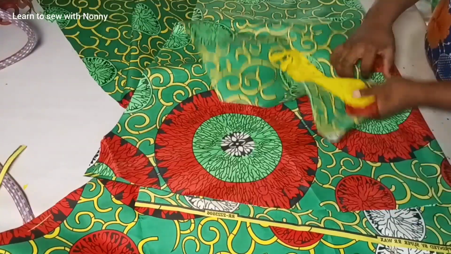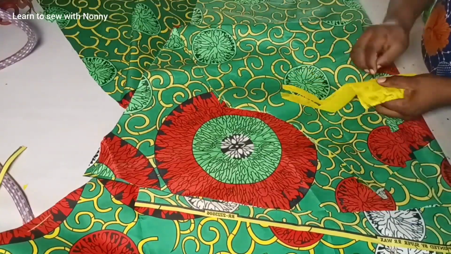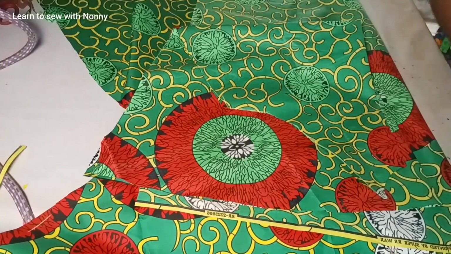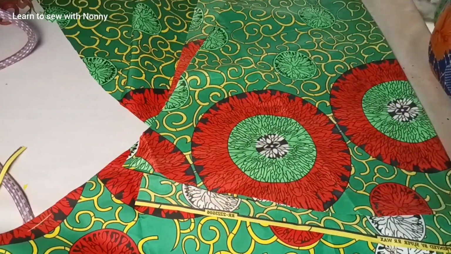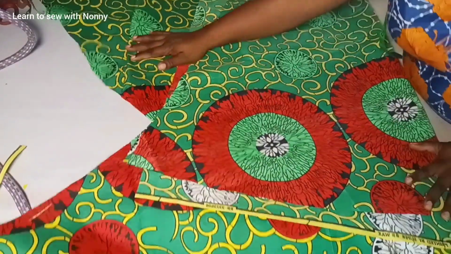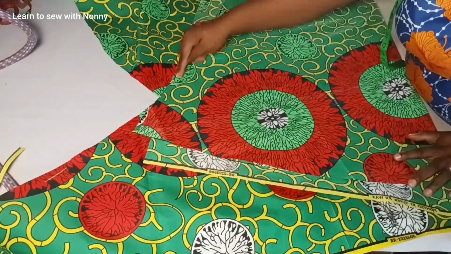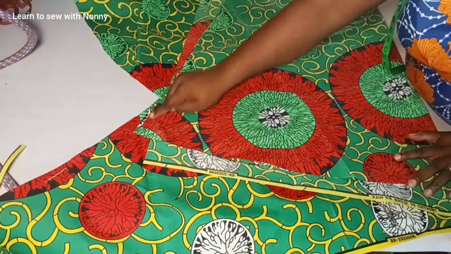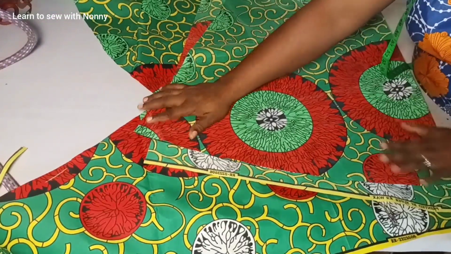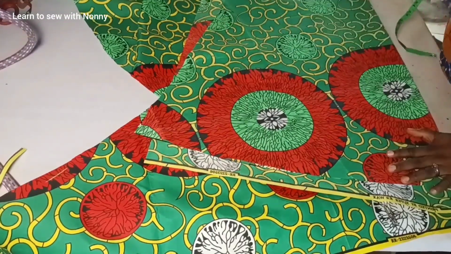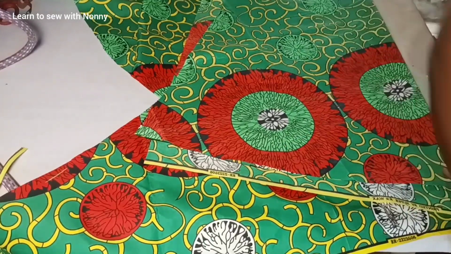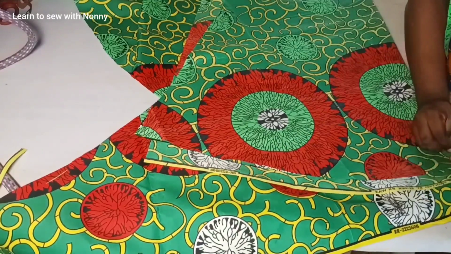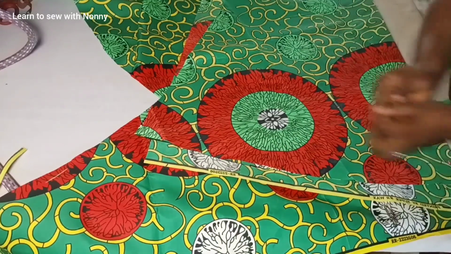Now from what I can see, let me even take out this lace part and keep it aside. So from what I can see, I don't have so much on the fabric, so I just have a little bit of shortage. You can see the front is slightly bigger, so I'll just go and trim that out because I want the front and the back to be the same thing. So when I'm cutting this out, I'm going to trim out the excess on the front so that the back and the front will be the same thing. I don't want one to be wider than the other.